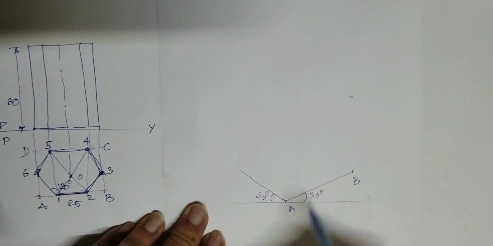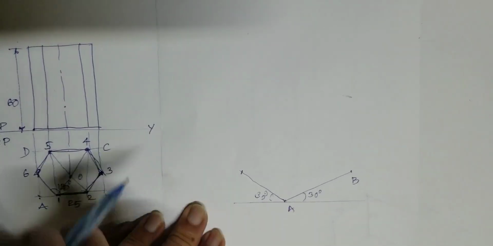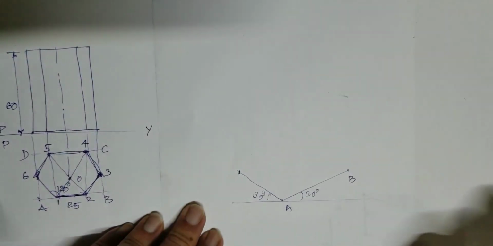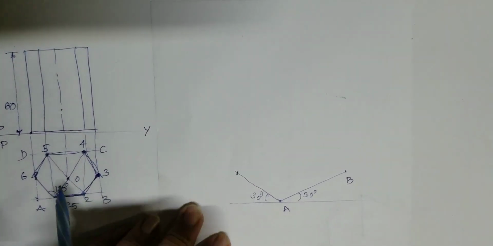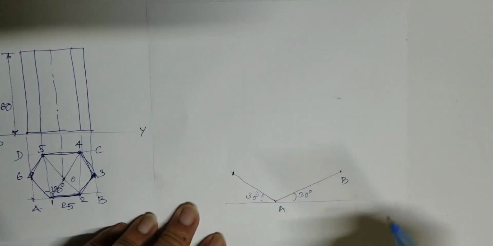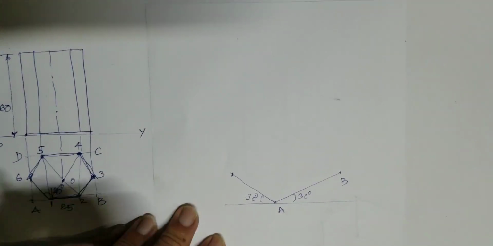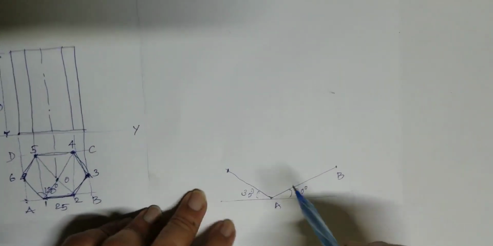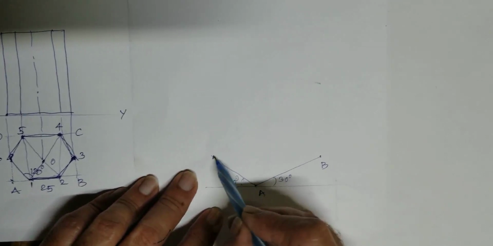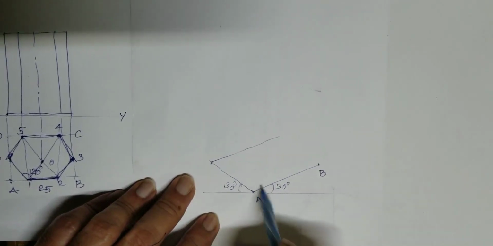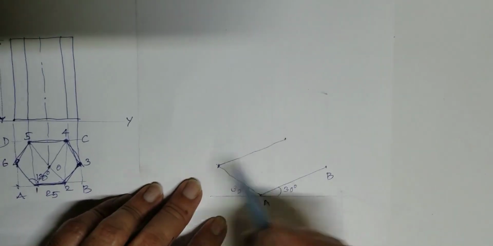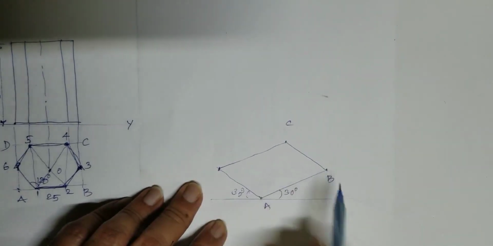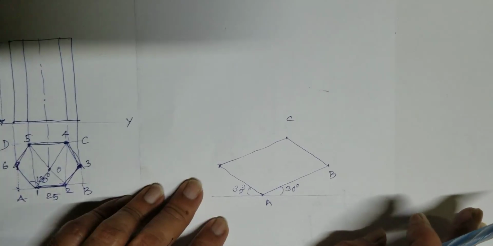Please remember, this length we know. Whatever the length is, measure it and put the point here. Because it is isometric view, we have to take original dimensions. You construct this hexagon here. How do we construct the hexagon? First we have to focus on this rectangle, then we go for the hexagon. Now, draw the parallel line for this line equivalent to the length of AB. This point is equivalent to C. Now join C to B. The rectangle is drawn.